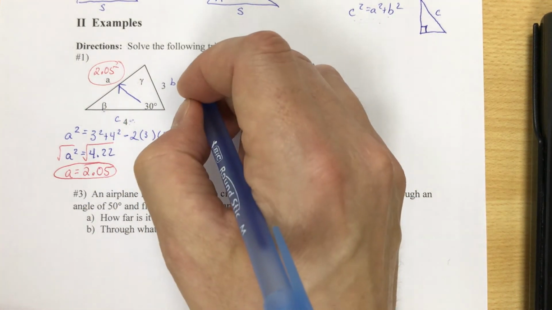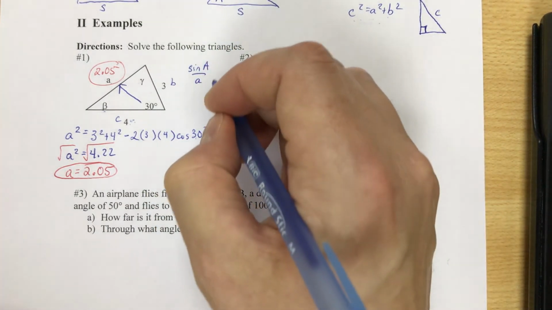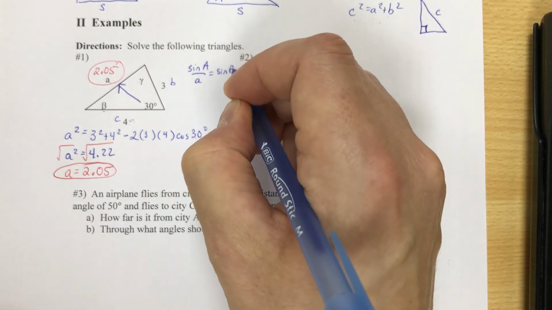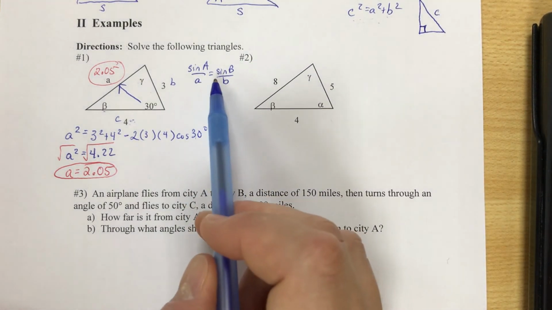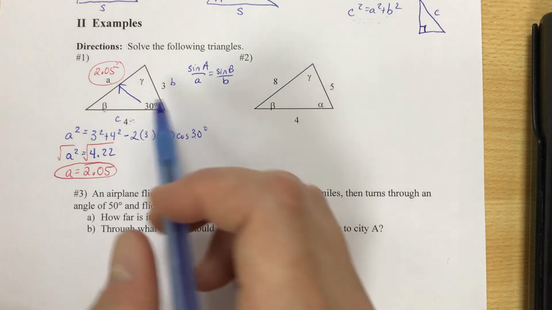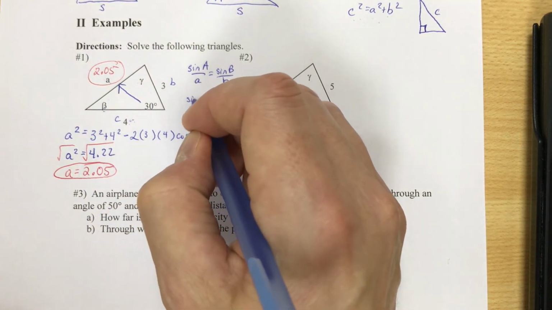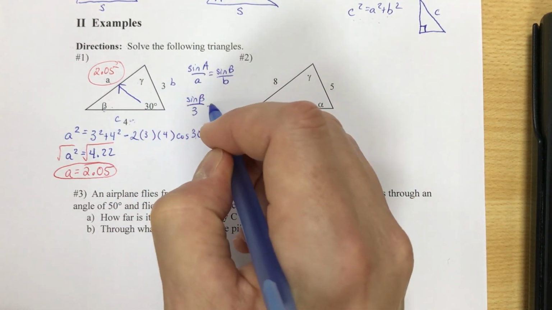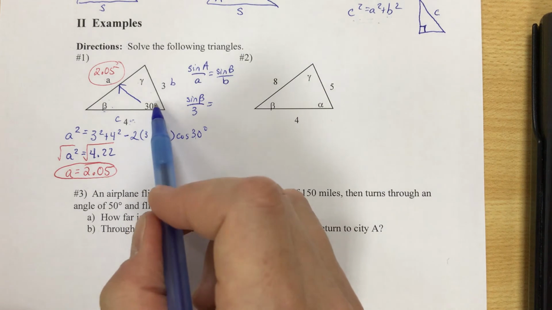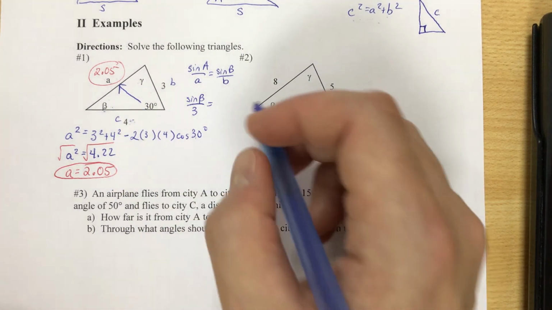Now the law of sines, remember, is the sine of angle A divided by its opposite length equals the sine of angle B divided by its opposite length equals the sine of angle C divided by its opposite length. In this case, I'll use, here's beta. I'm going to find that. So I'll say sine beta divided by its opposite length 3 equals, the other angle I'm going to use is 30 degrees, and I also know its opposite side.